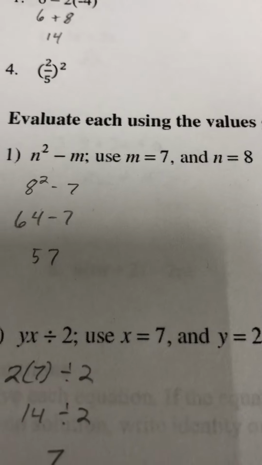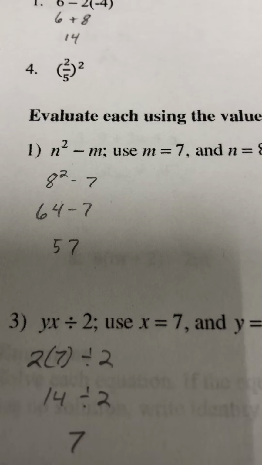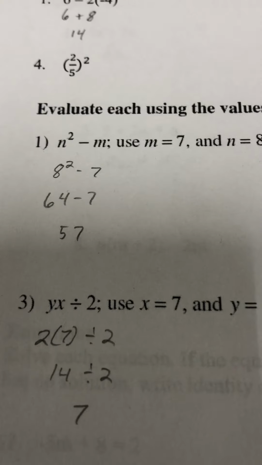Okay. Going on to these. Those even ones, try them on your own. It's a review. Learn from them. Learn from your mistakes. You're going to do better on the midterm.